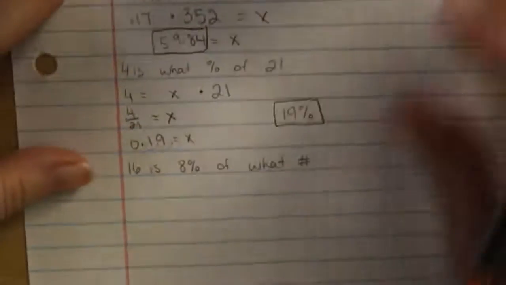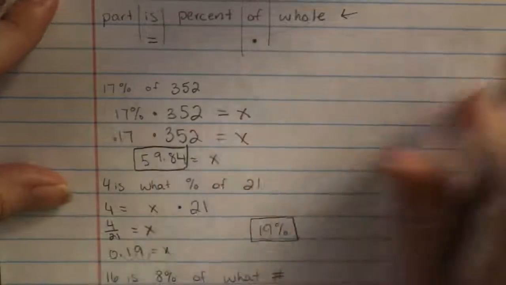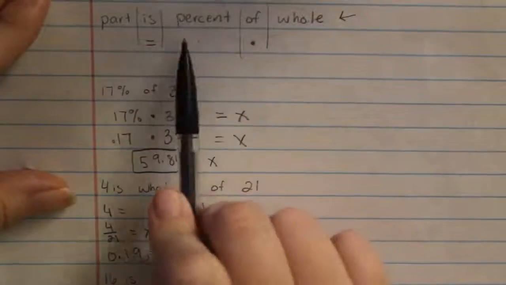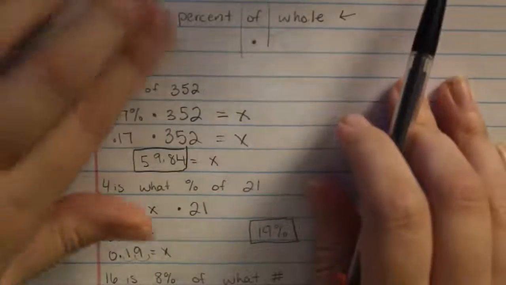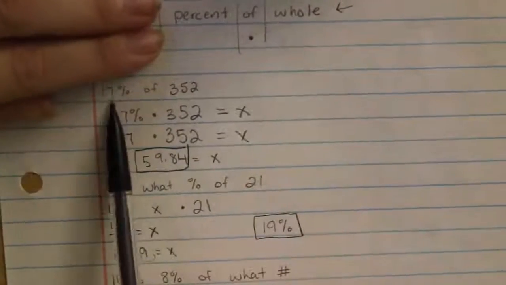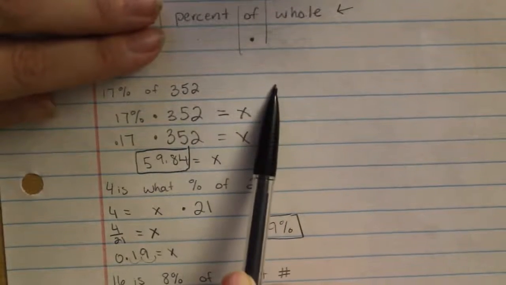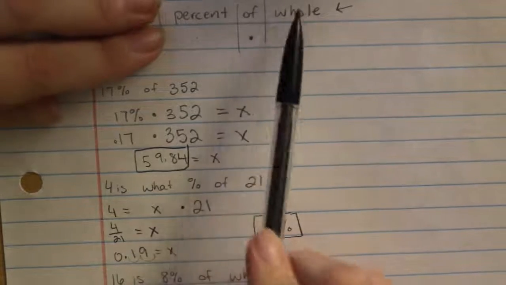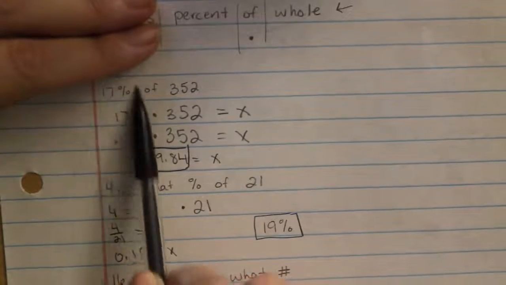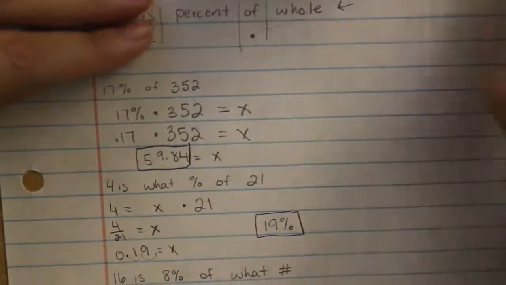Okay. And then moving down here, again, I've got my part is percent of whole. So the only ones that I don't have the equal part to, if you'll notice, they're just the multiplication parts. So 17% of something isn't going to have an is in it, and it's not going to have the part. It's not going to ask me about that. So I can just multiply that. If that makes it a little easier, if all you see is a percent of a number, just multiply it. Change the percent to a decimal first.